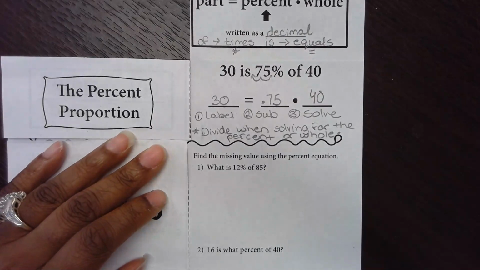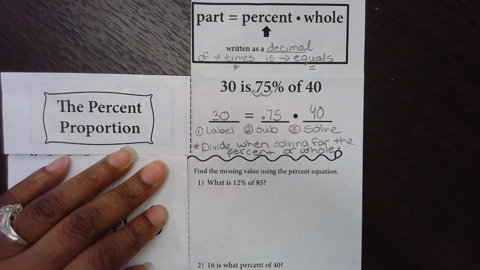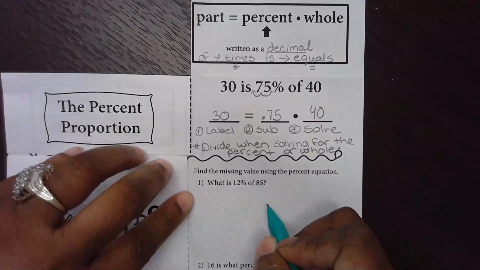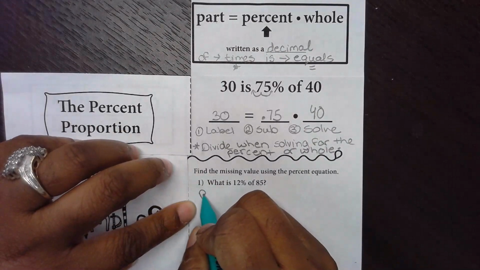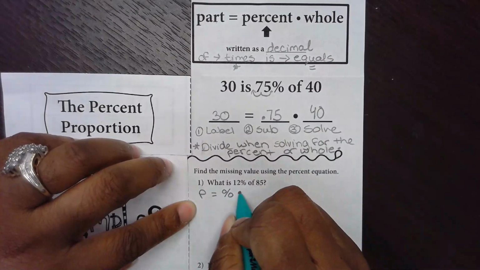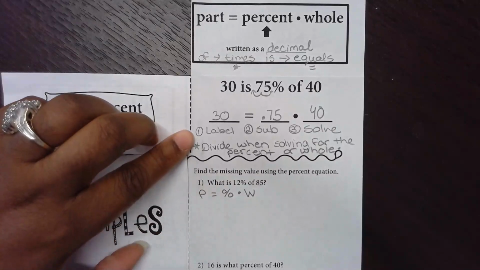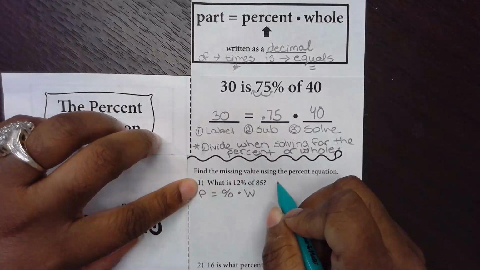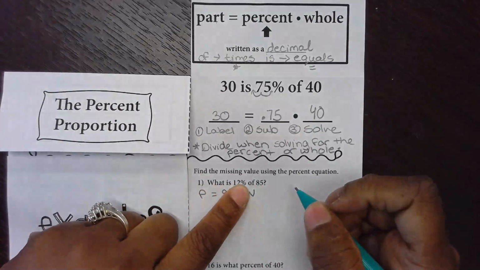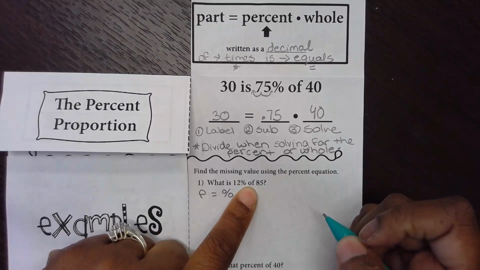Find the missing value when using the percent equation. So the percent equation: P for part equals, I'm going to use the symbol for percent, times W for whole. Step 1, label what you have. So what did they give me? What is 12% of 85? Like I said, whole follows "of."